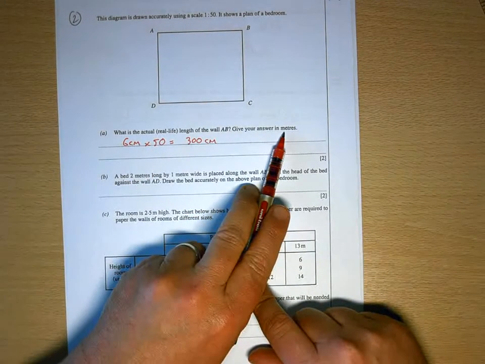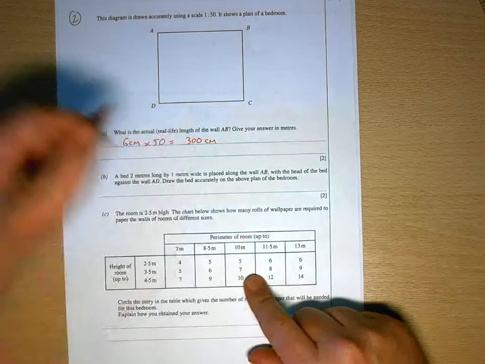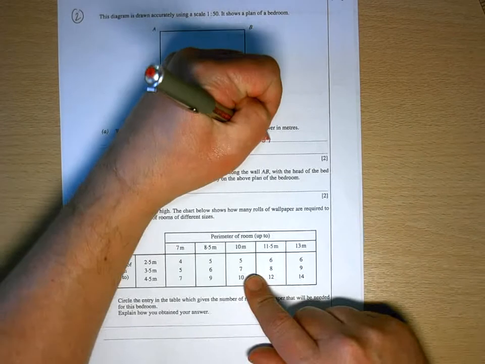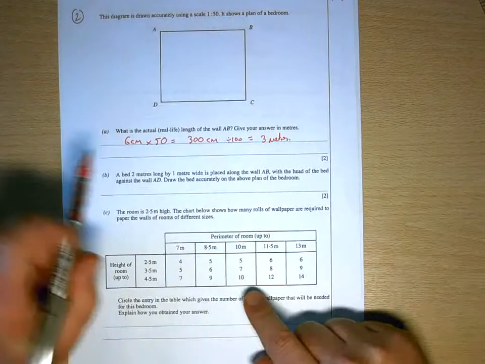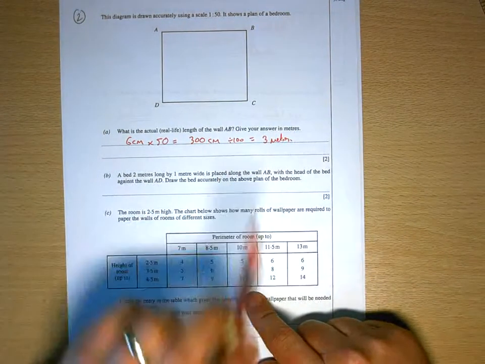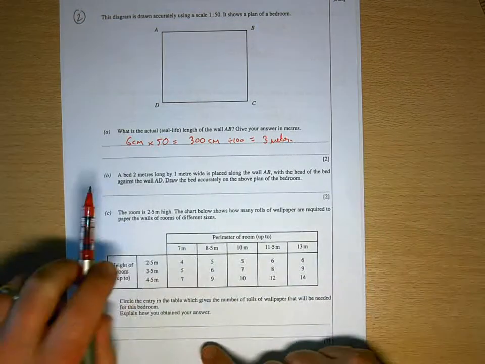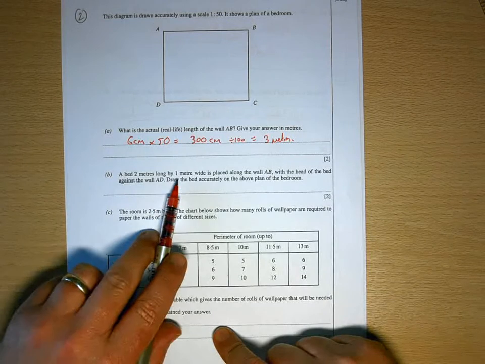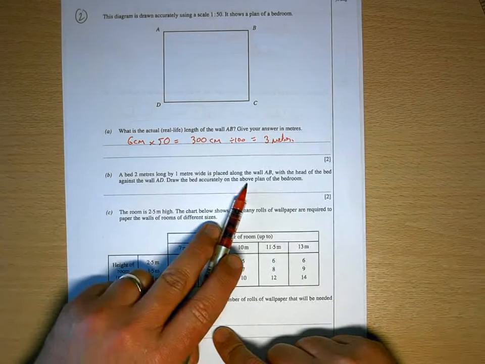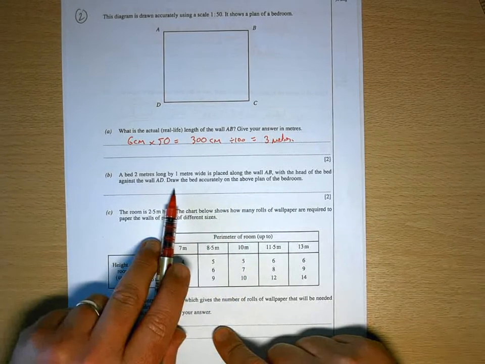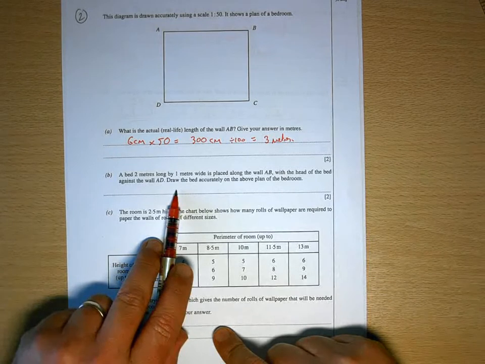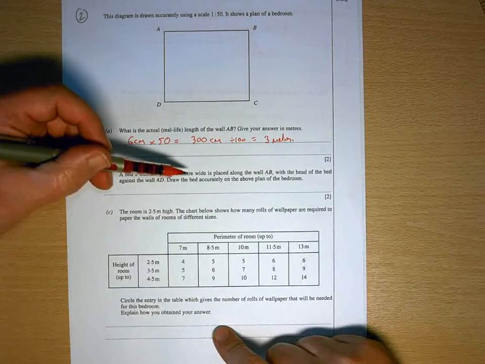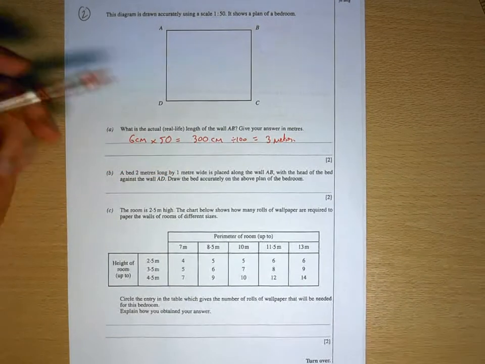But they want the answer in meters, so we need to divide that by 100 to turn the centimeters into meters. So it's 3 meters in real life. Okay, for part B, a bed 2 meters long by 1 meter wide is placed along the wall AB, with the head of the bed against AD. Draw the bed accurately on the above plan of the bedroom.